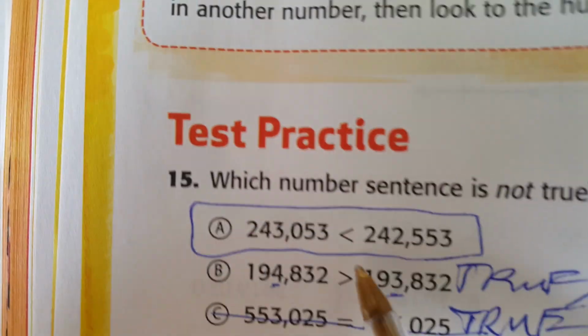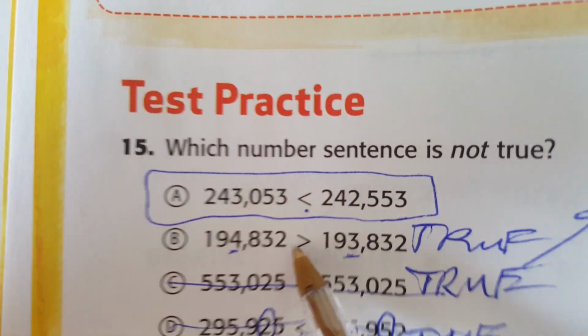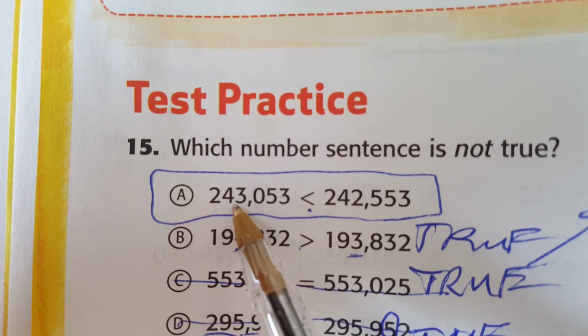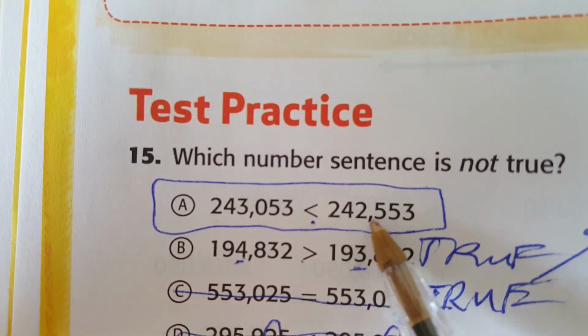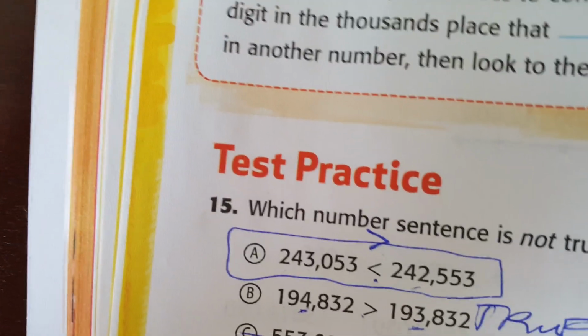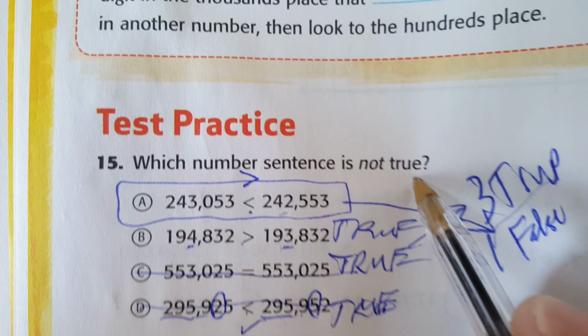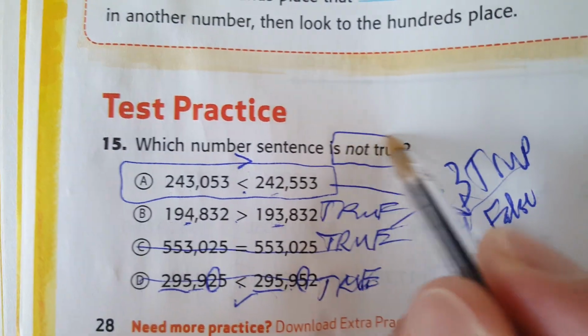So now I'm going back. You know what? This is a less than sign. It should be a greater than sign because I know 2, 4, 3, this 3 is bigger than the 2. This is wrong. This should be like this. Therefore, this one is false, also known as not true.